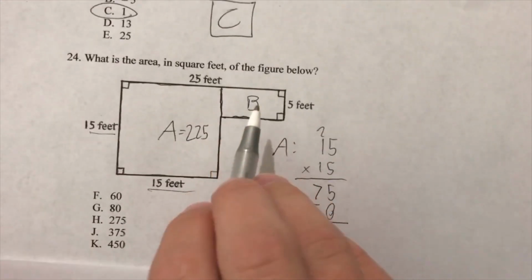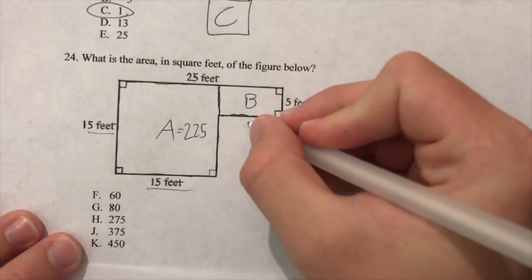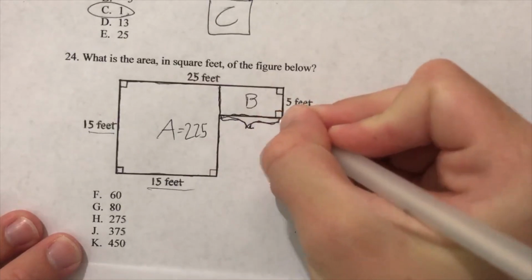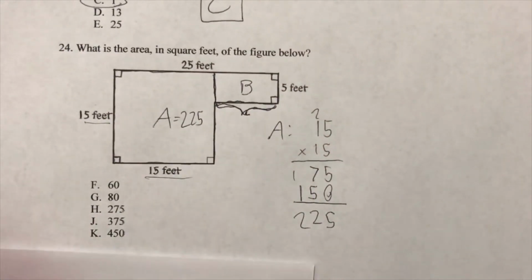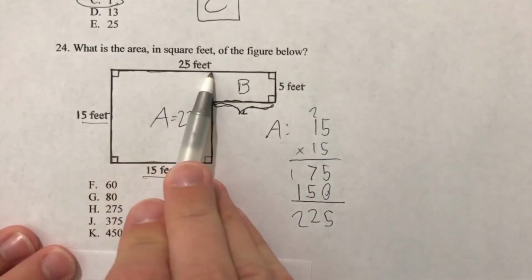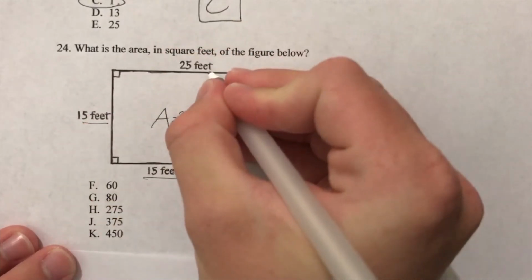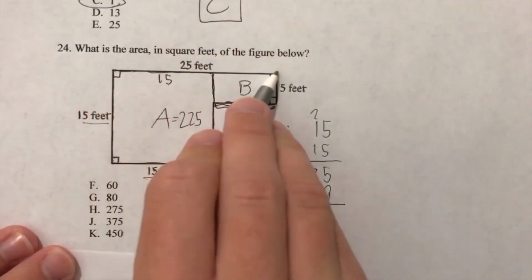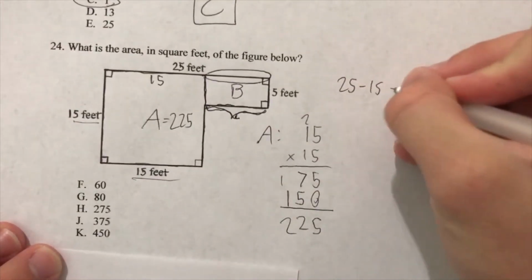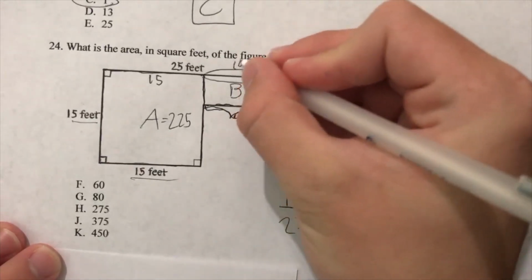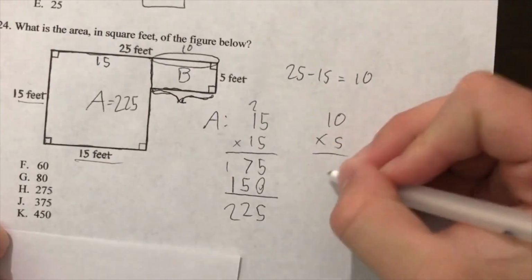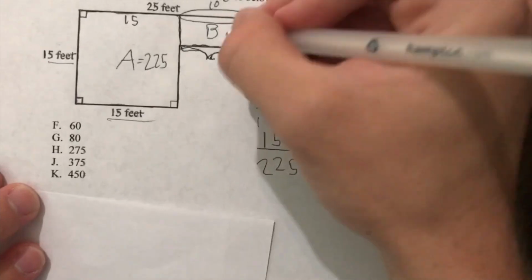And now the interesting part here is we don't know what this length is. That's the hard part to figure out. But what we do know is overall this is 25 feet, right? And this part here is going to be 15 feet from here to here, right? So this is 15 and the whole thing's 25. So this part is going to be 25 minus 15, which equals 10, right? So we have a 10 by 5 foot rectangle there. And 10 by 5 is just going to be 50. And so B equals 50.